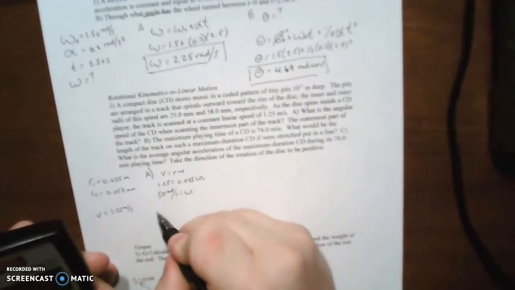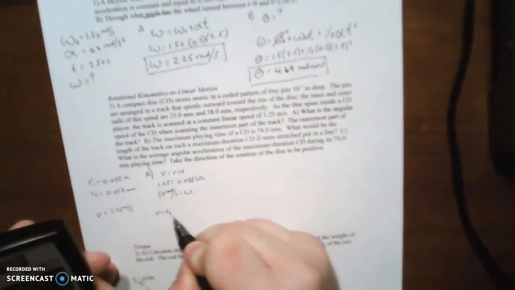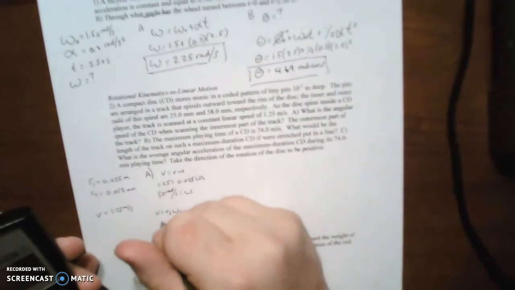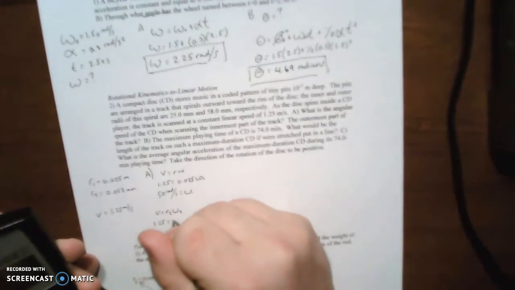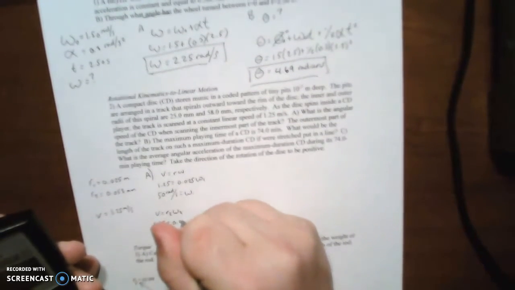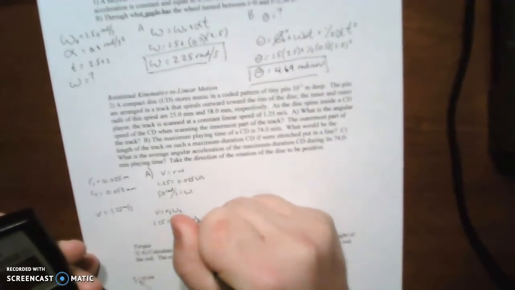On the other hand, when we're looking at the omega at the outer edge of our CD, we go 1.25 again for the speed. R2 needs to be 0.058, and we have omega 2 here.